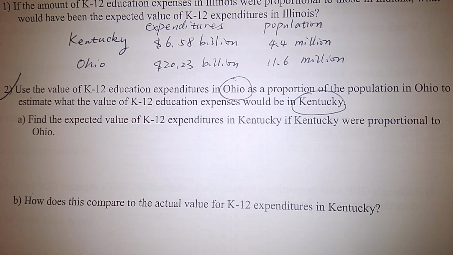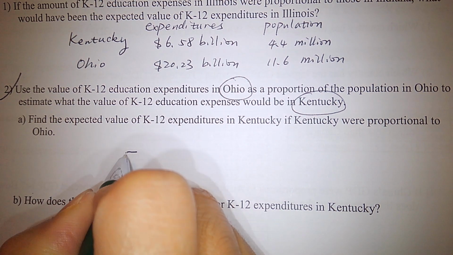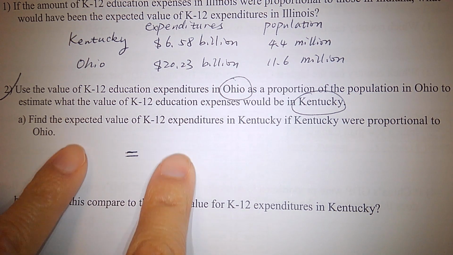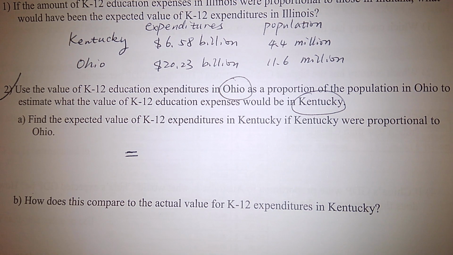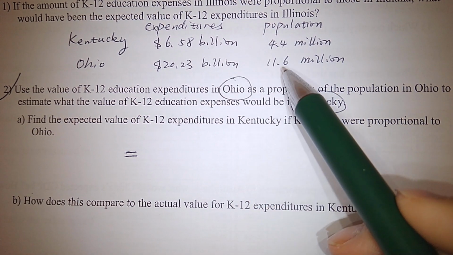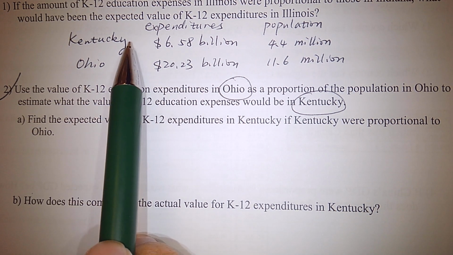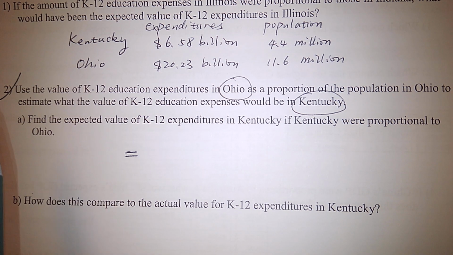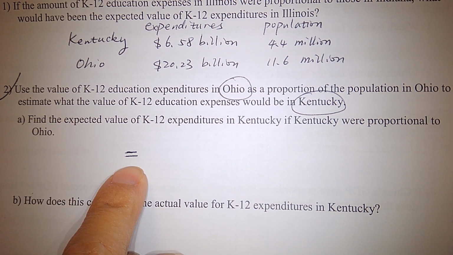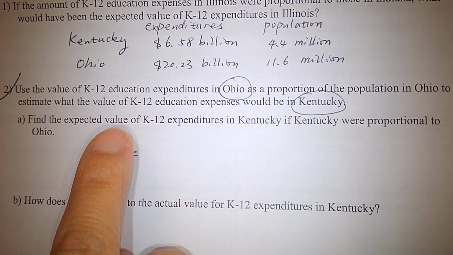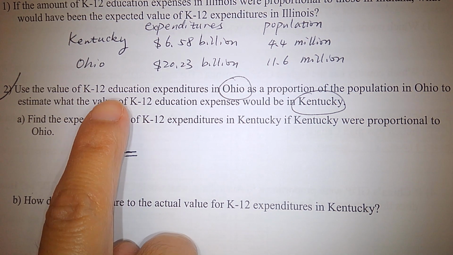Find the expected value of K-12 expenditures in Kentucky if Kentucky were proportional to Ohio. Proportion problem. For a proportion problem, we talked about in section 3, it's an equation of 2 ratios, right? Now I'm asking you guys, we have these 4 data. 2 data are for Kentucky, 2 data are for Ohio. Now my question is, which state is a sample state? That means we're going to use both data from this state.